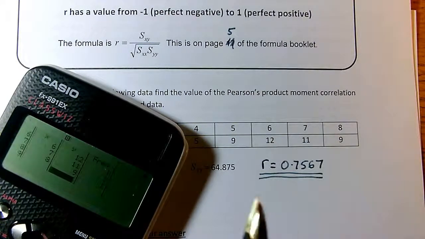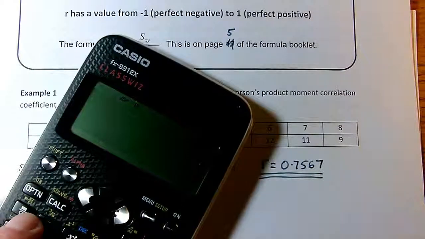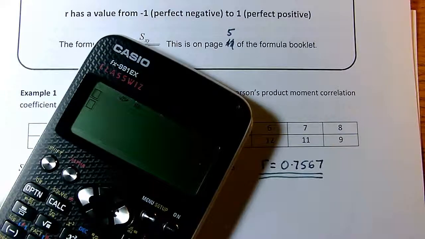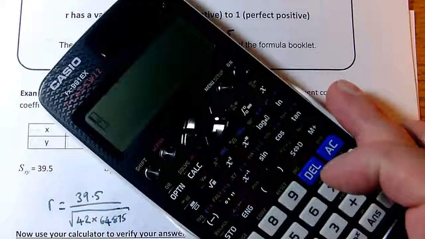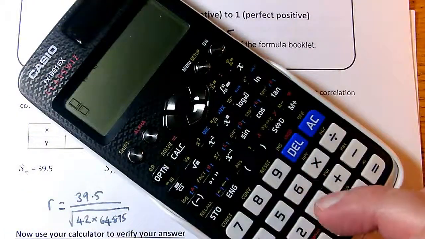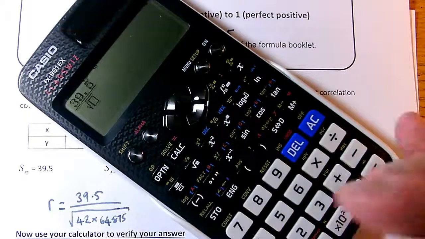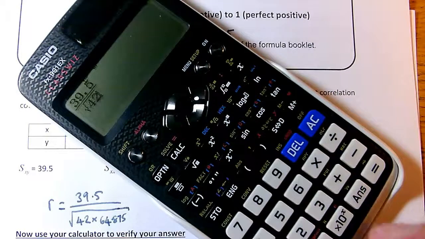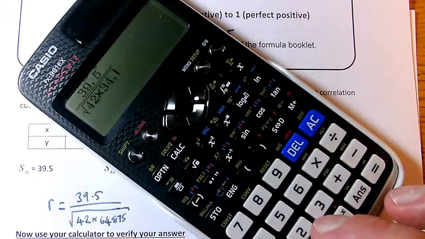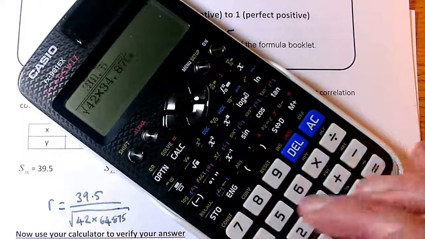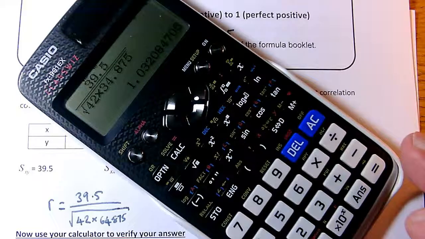You need to press AC to get off that screen, then menu and then 1. And if you use this fraction button on your calculator, then you can actually enter calculations like the one we've got here. So I'll move the calculator this side, try and get it so you can see it. I need 39.5 on the top, and on the bottom I need a square root, and it gives me a square root that will expand to cover everything I put inside it. So 42 times 64.875, press equals, and I get something completely wrong. So what have I done wrong?